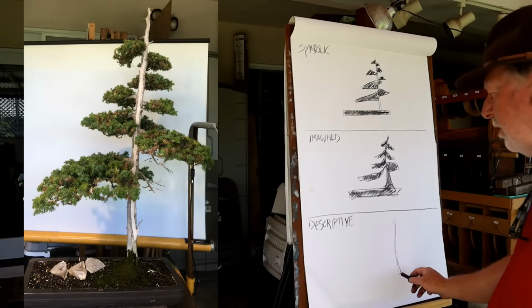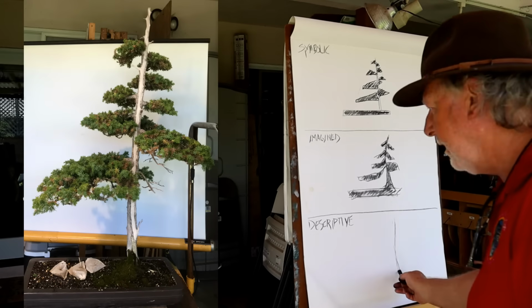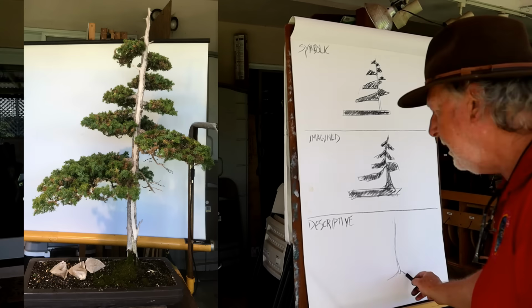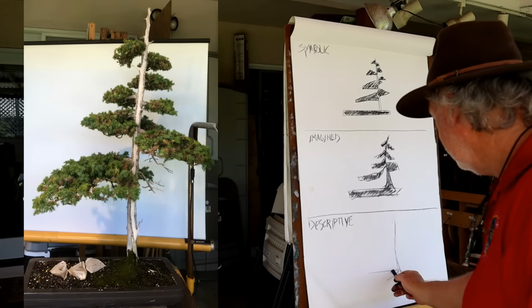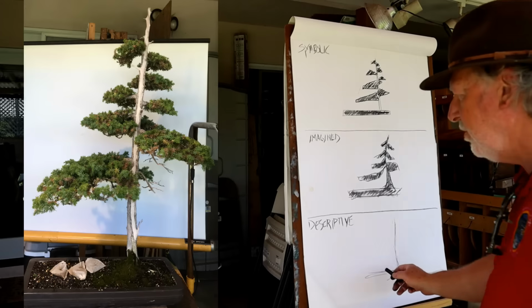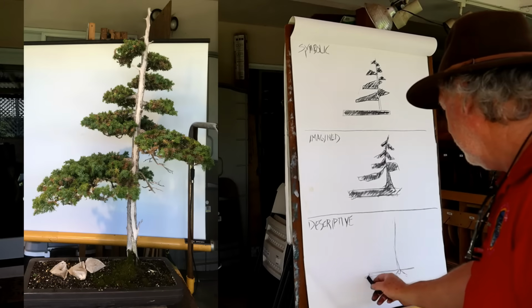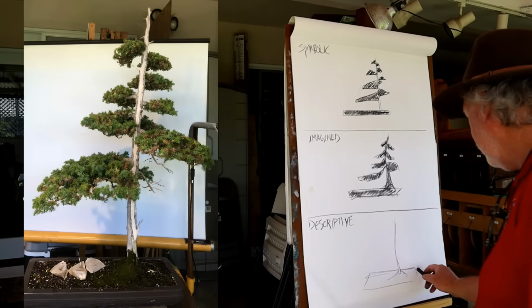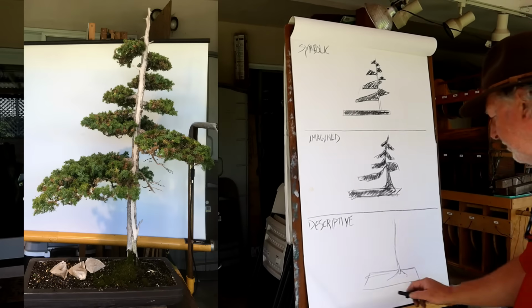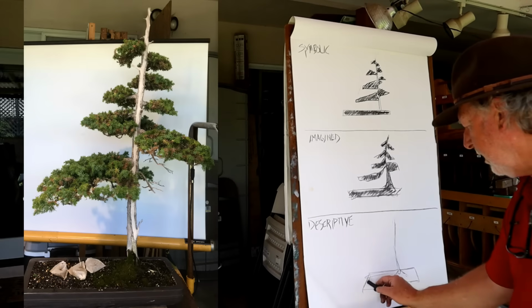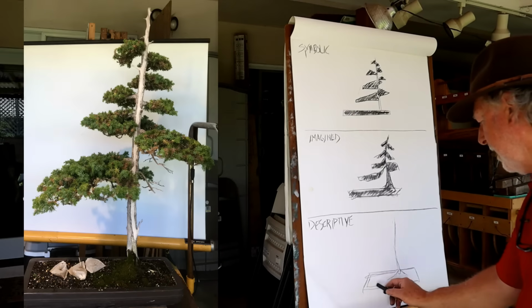When I create the drawing in here, I've got to create the pot as a three-dimensional object. So it's going to have perspective to it. I have to do the lip of the pot on top.